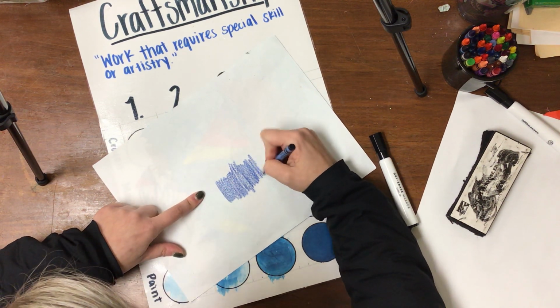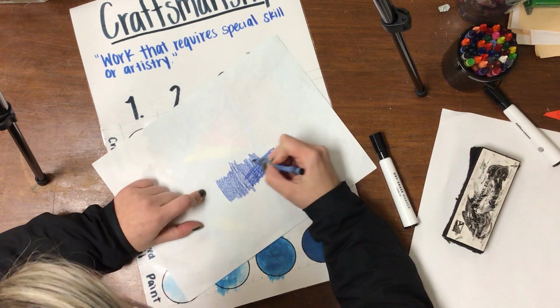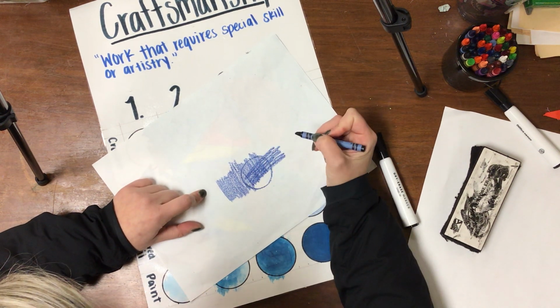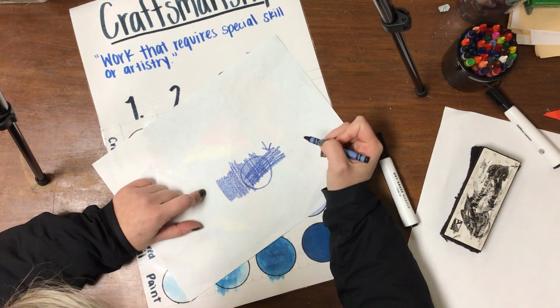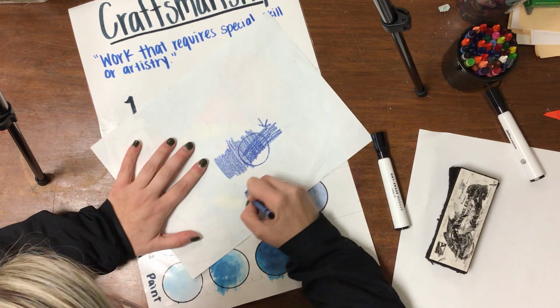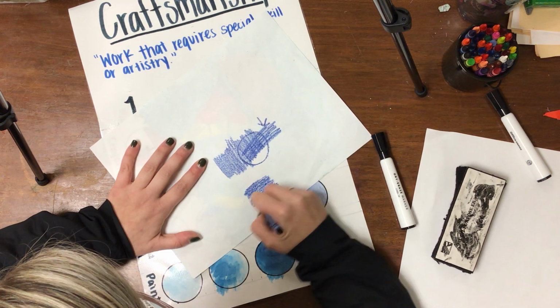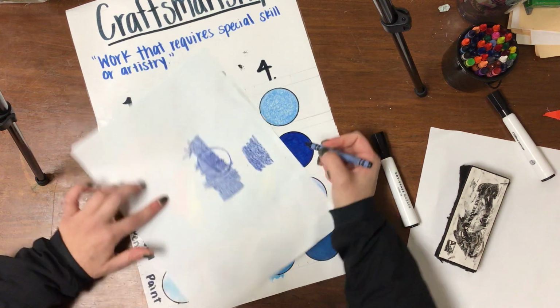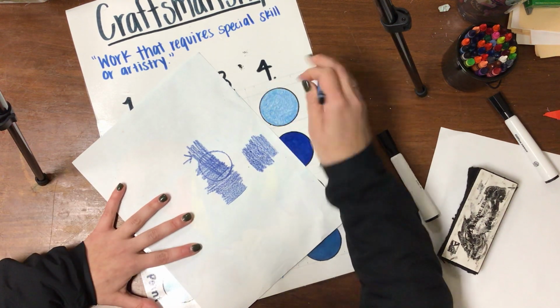So if I'm coloring up and down and I get tired and then I go this way, look, it makes this part really dark, and this part right here is a different direction than this, so you can tell. So if I'm coloring side to side again, and I get tired of going side to side, and instead I want to go up and down, I just turn my paper a little bit, and now I can go up and down and my hand doesn't get tired.